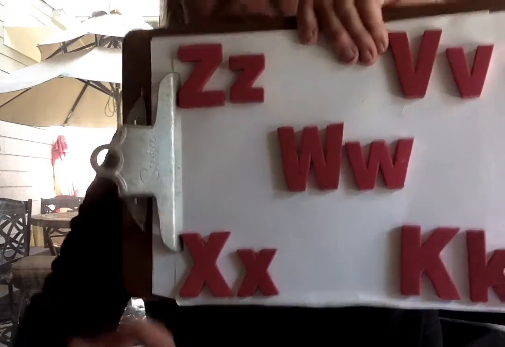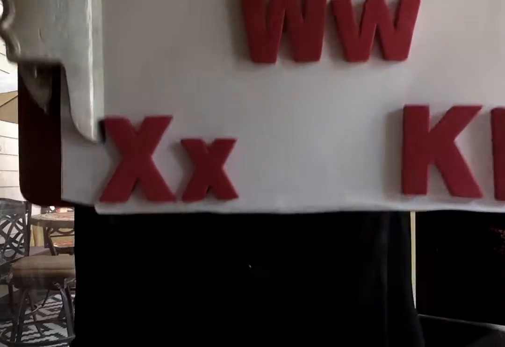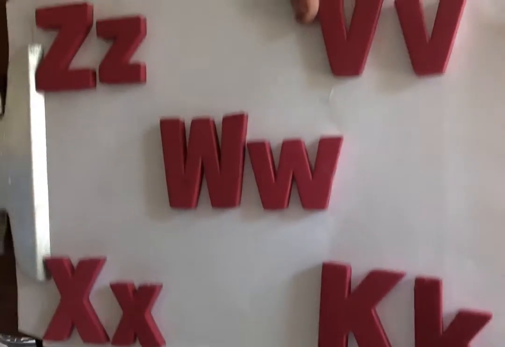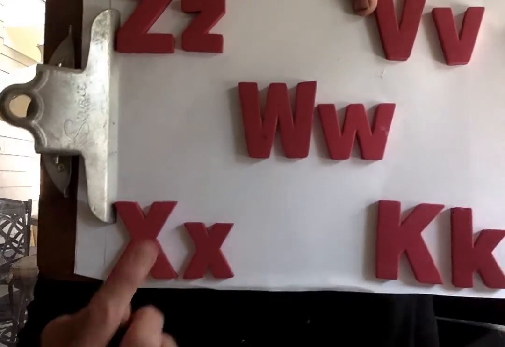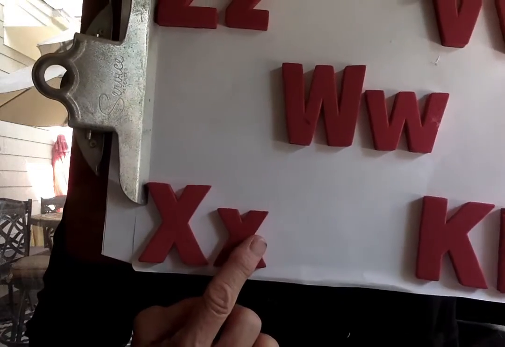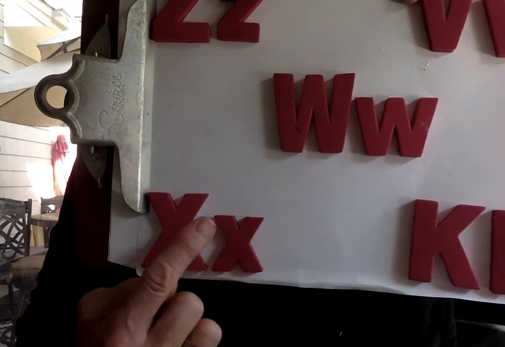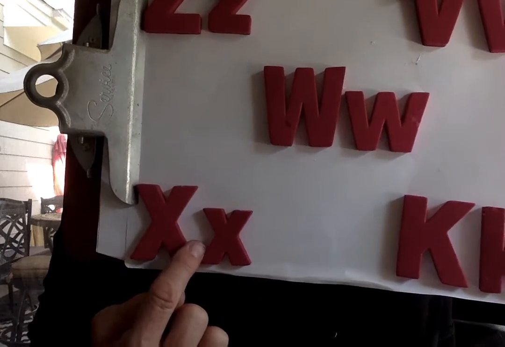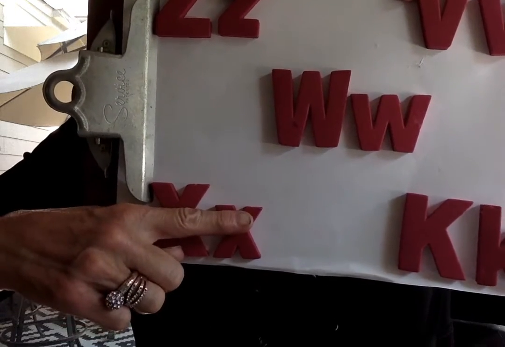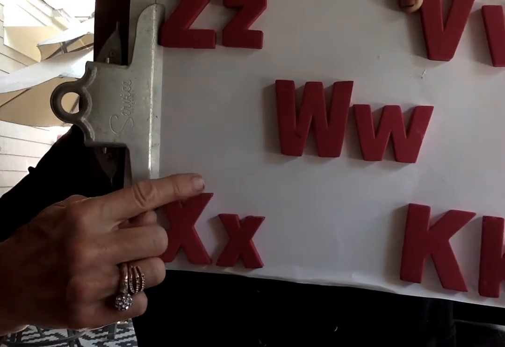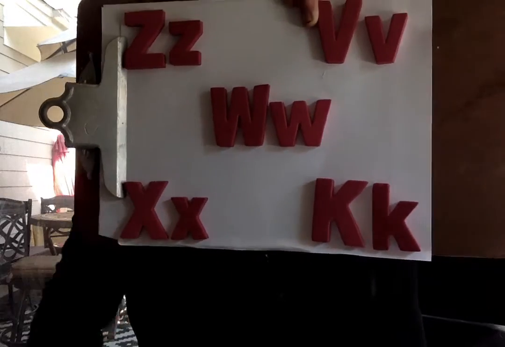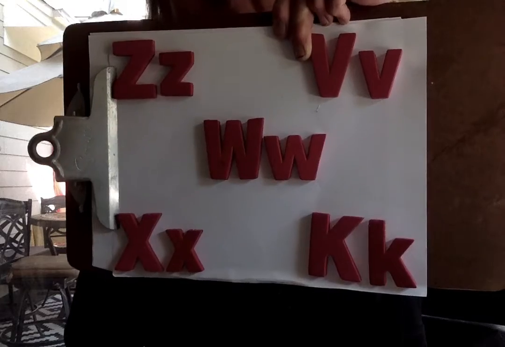Where's the X? X marks the spot. Can you find that? If you pick this, you're right. But I want to know which one's the capital or uppercase X. If you pick this one, you're right. Look at it. Compare it. This is taller, isn't it? That's the uppercase capital.